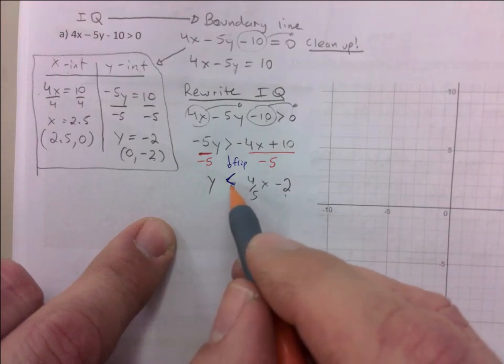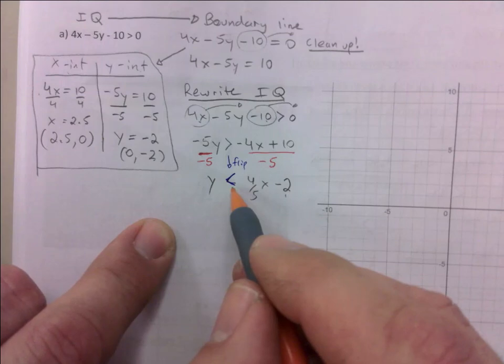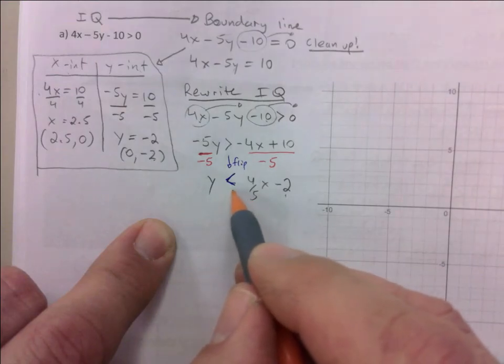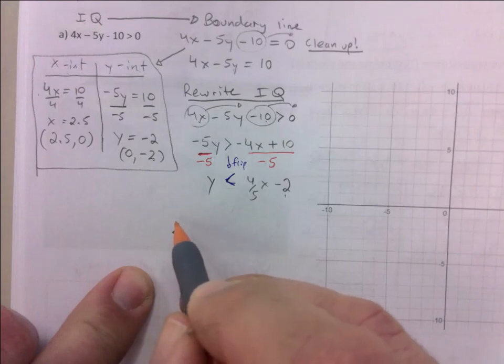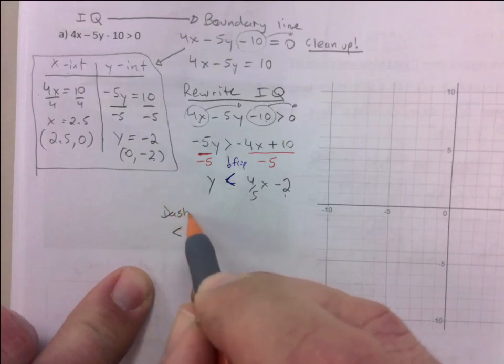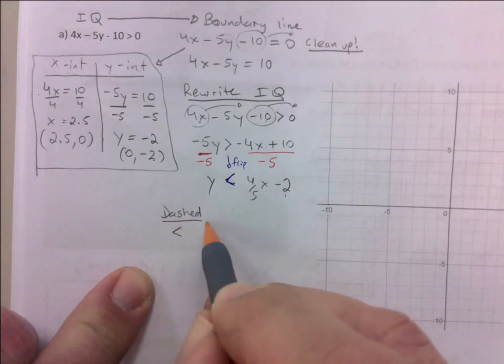And look what I'm going to do, a little legend here. What kind of line is this? Dashed or solid? Do you remember? It's dashed because it doesn't have an equal sign. So this tells me that it's dashed.